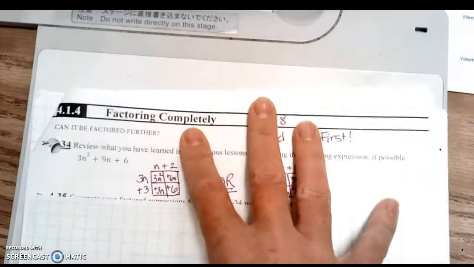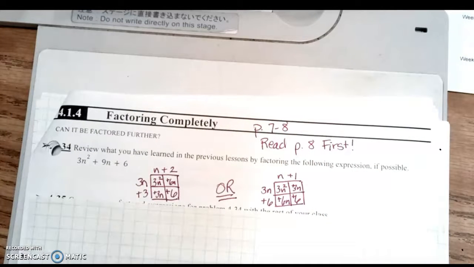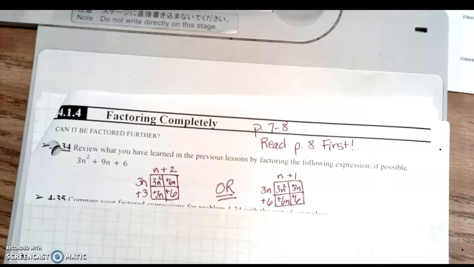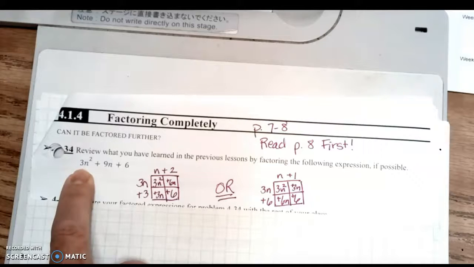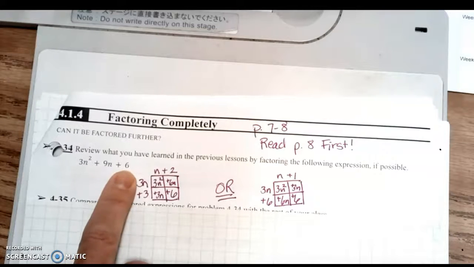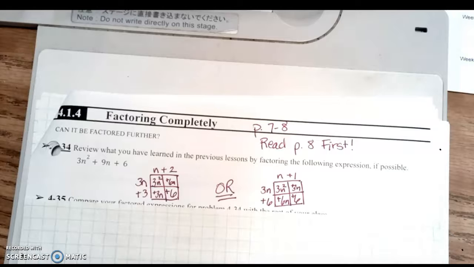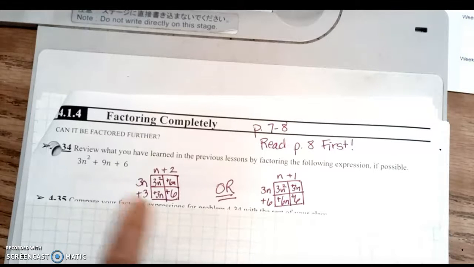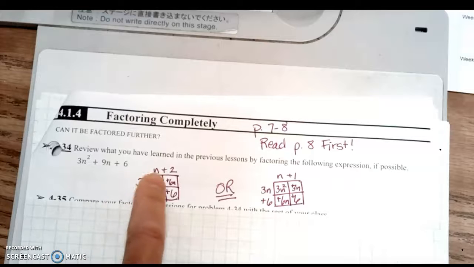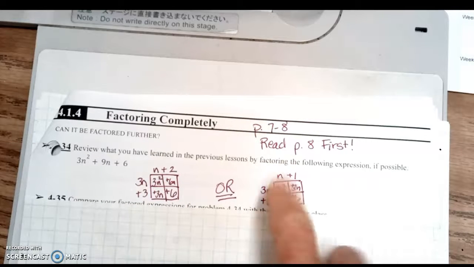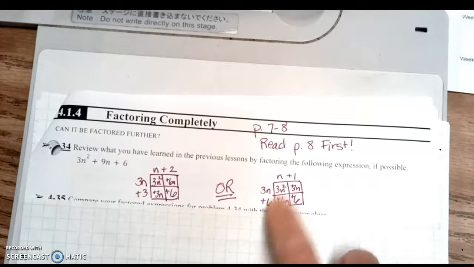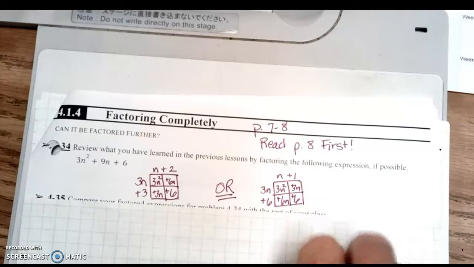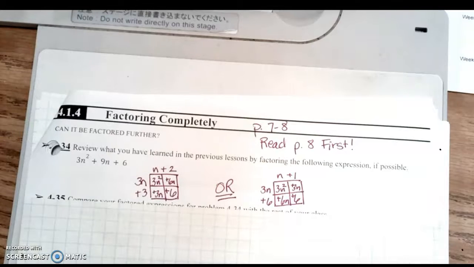And we're going to look at the problem up at the top, numbered 34. Review what you have learned in the previous lessons by factoring the following expression, if possible. All right. So the trinomial they're giving us is 3n squared plus 9n plus 6. There's actually two ways that we can factor this trinomial. We can either factor it to 3n plus 3 and n plus 2, or we can factor it to 3n plus 6 times n plus 1. There are two ways to factor this trinomial.